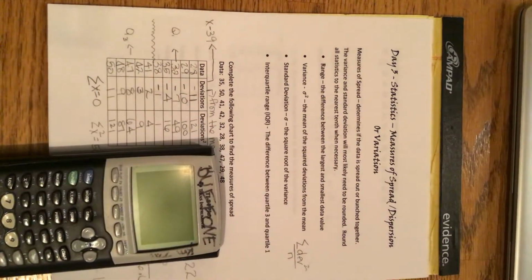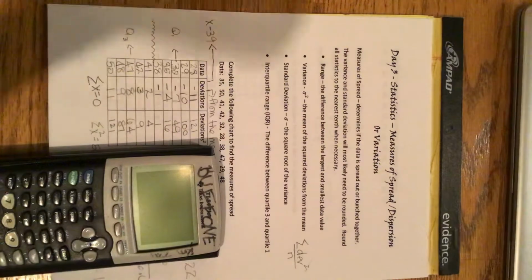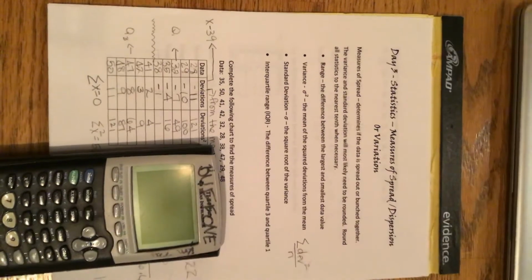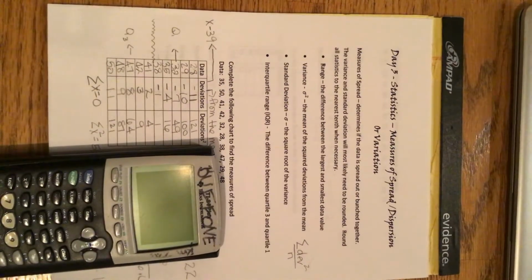Just like we had 4 measures of central tendency, we have 4 measures of dispersion or spread or variation, whatever word you want to use. The one you're probably most familiar with is range. It's the easiest to find, and because it's so easy to find, it really doesn't tell you a whole lot and can be very misleading. It's the difference between the largest and the smallest data value.